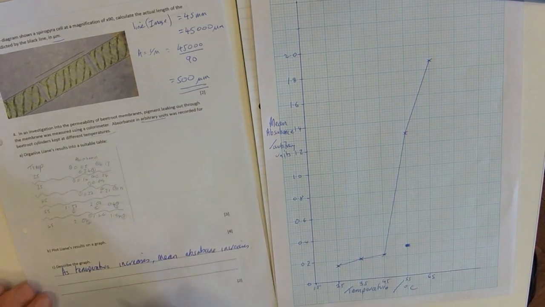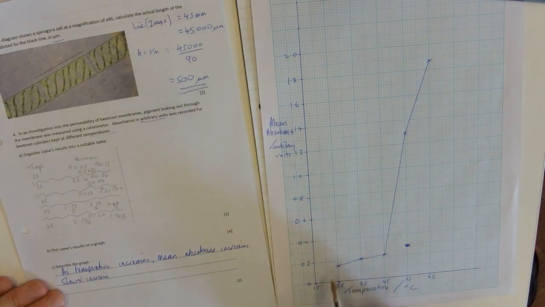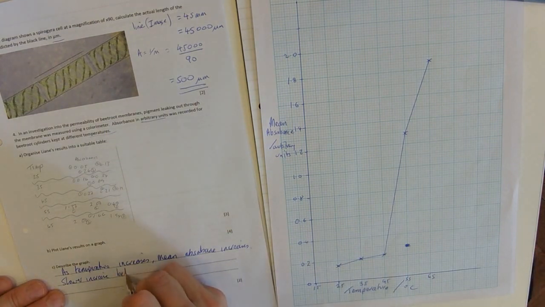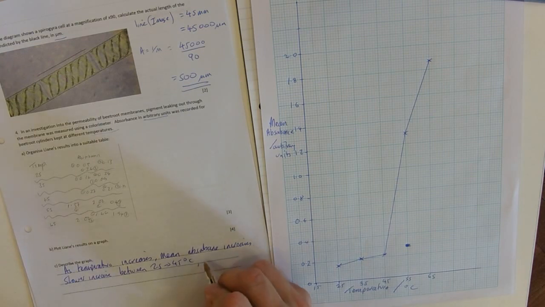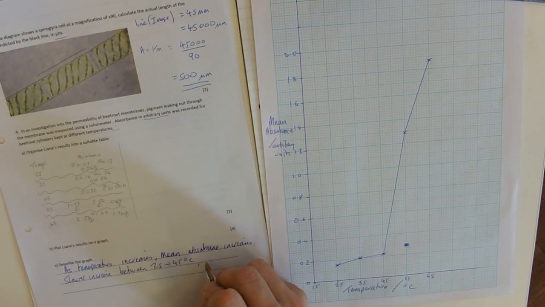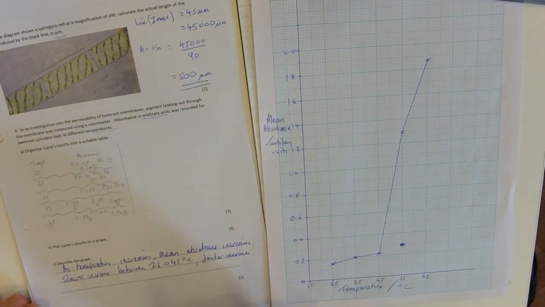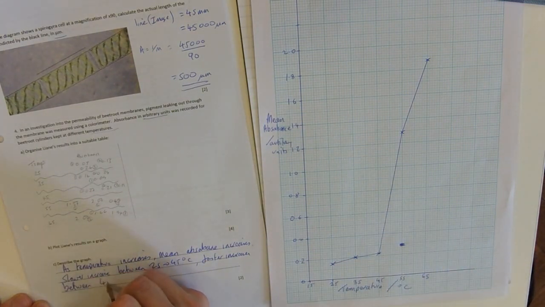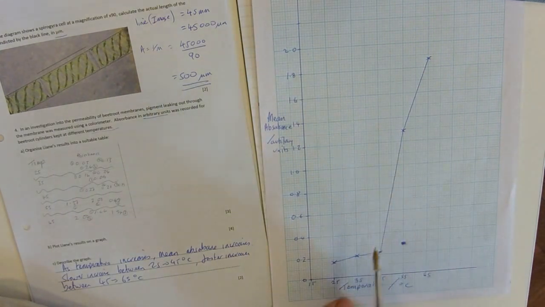So we can say, slower increase between 25 and 45 degrees C. A steeper increase or faster increase between 45 and 65 degrees C. We could calculate a rate.